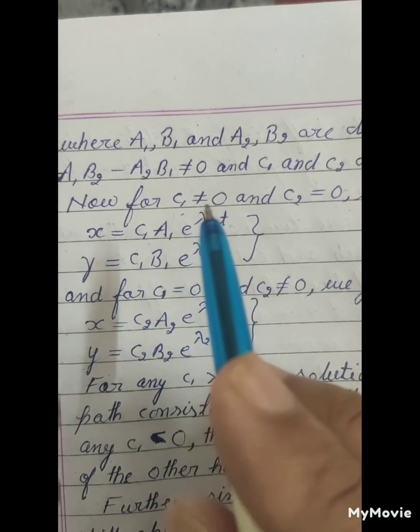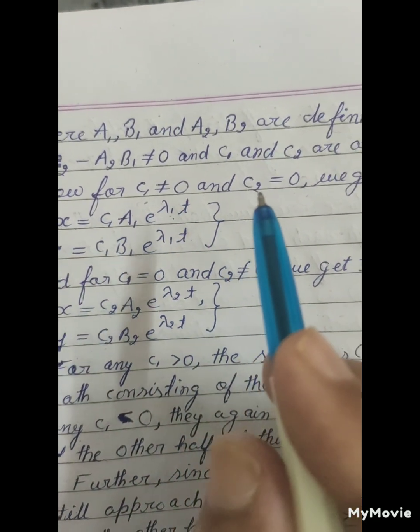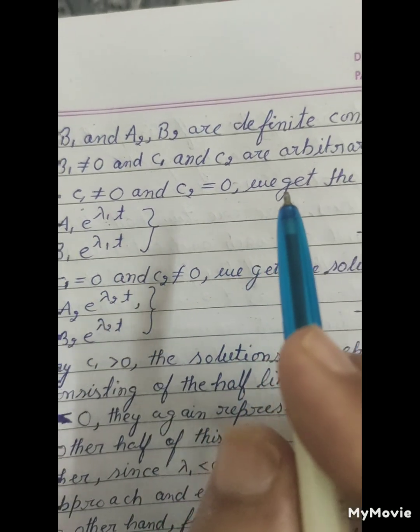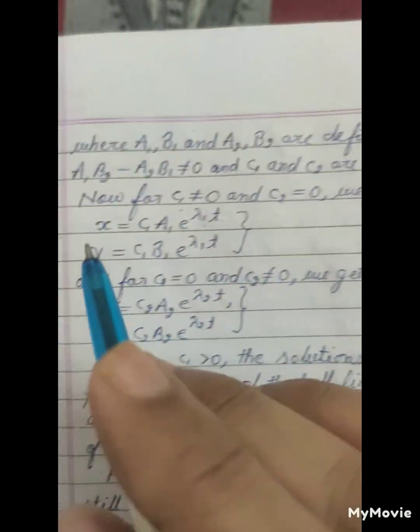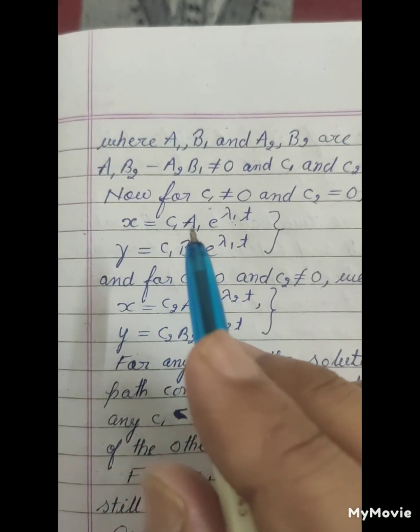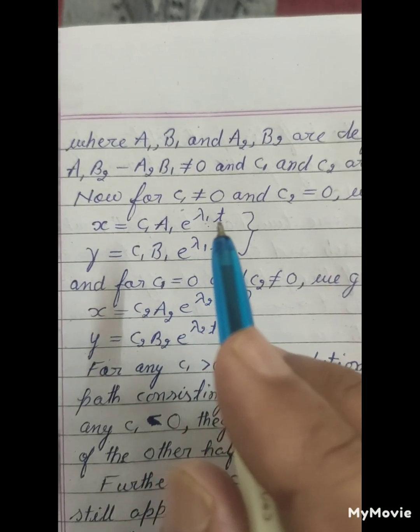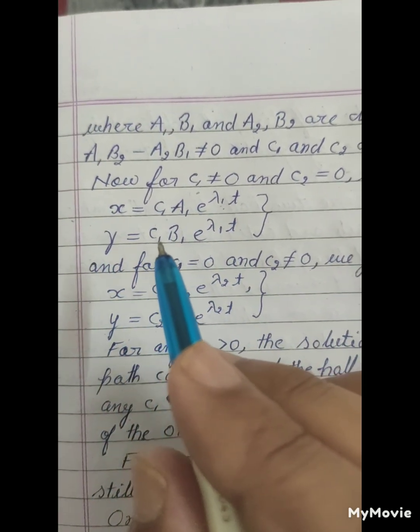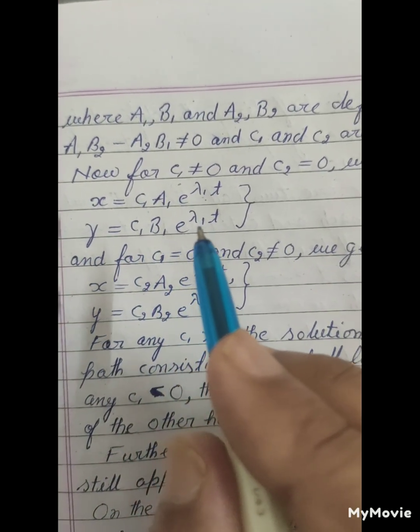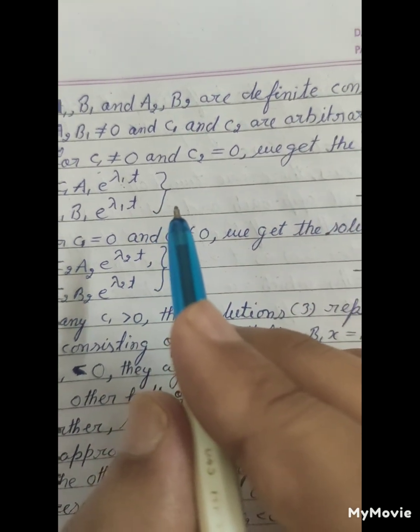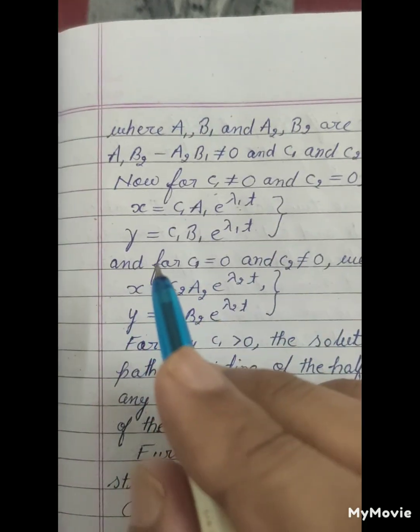Now for c1 not equal to 0 and c2 equal to 0, we get the solutions x = c1 a1 e^(λ1 t), y = c1 b1 e^(λ1 t), equation 3.